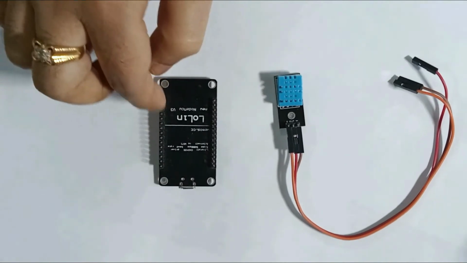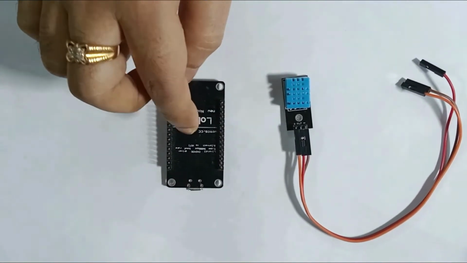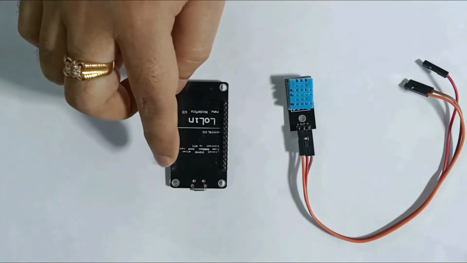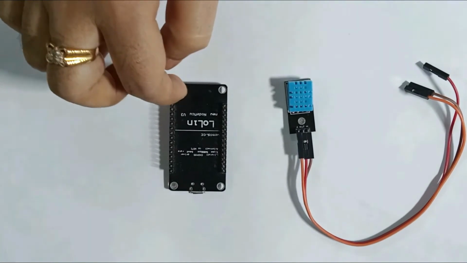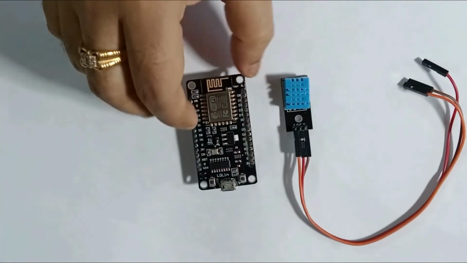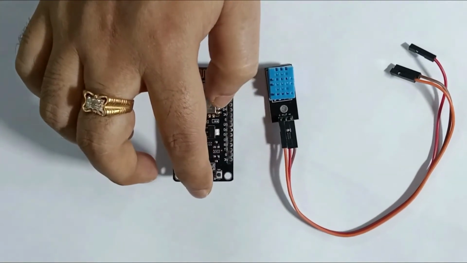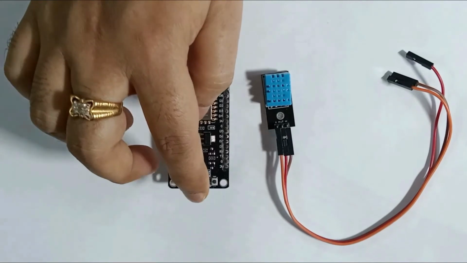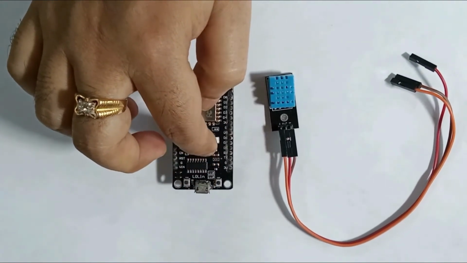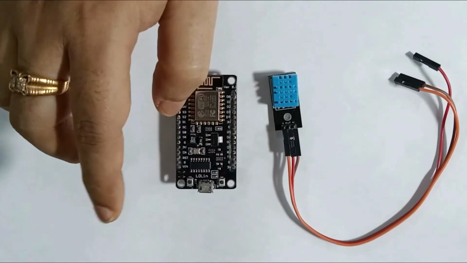Here, already I told you that this board has 17 GPIO pins. So these are some GPIO pins. This is the port through which you can connect USB cable with this board and your computer or laptop.